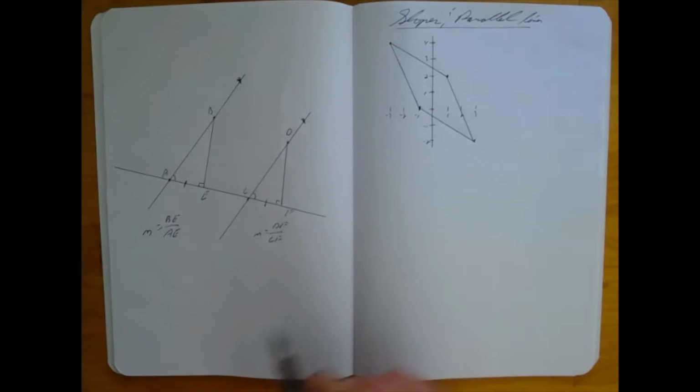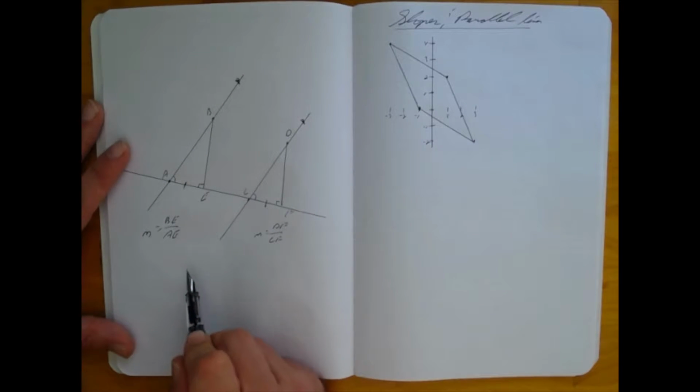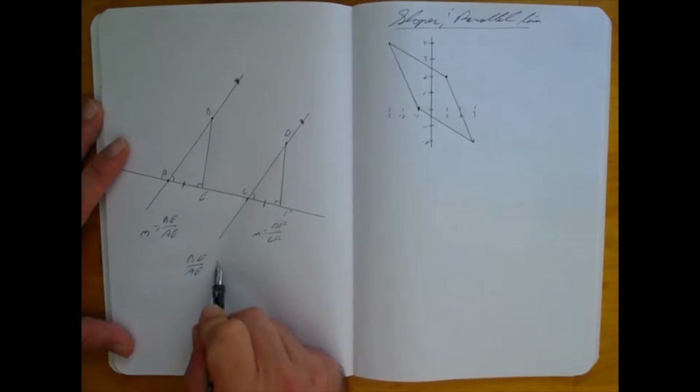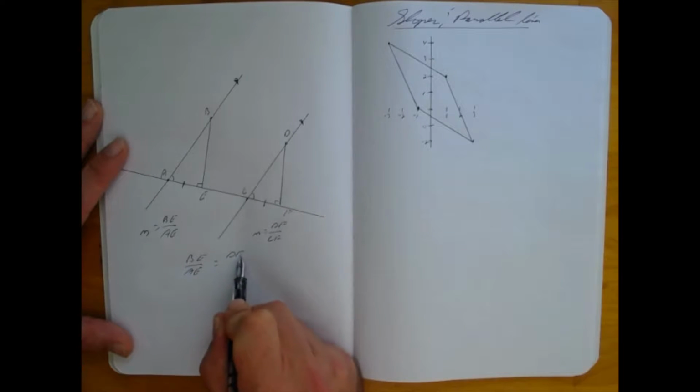Again, using that same rise over run idea. So if we're trying to say that both of these have the same slope, then I should be able to set them equal to each other. So that's what I'm going to do. I'm going to say that BE over AE is equal to DF over CF.